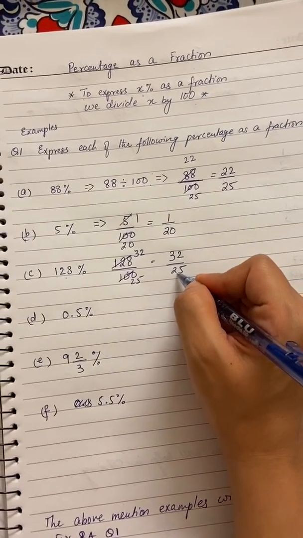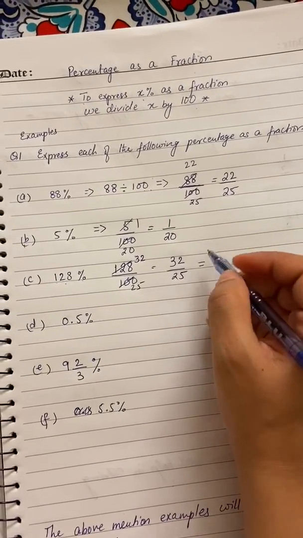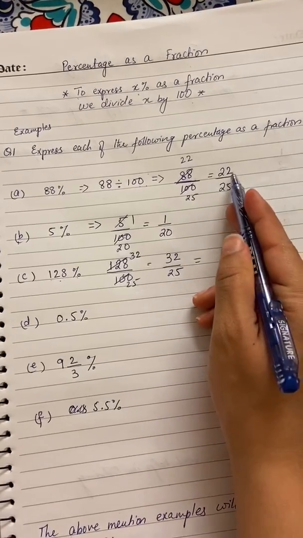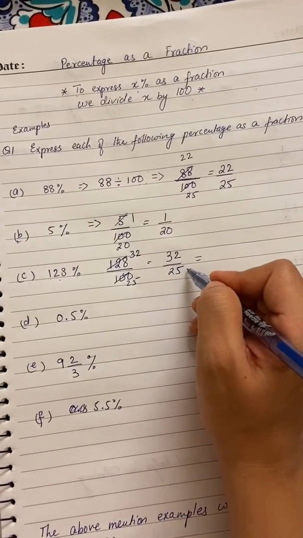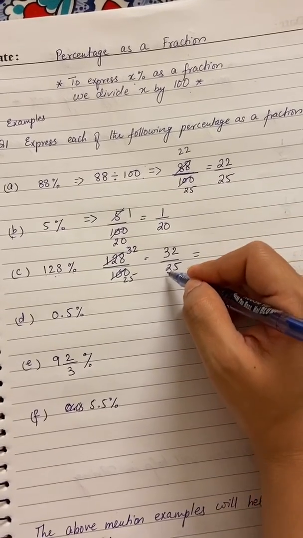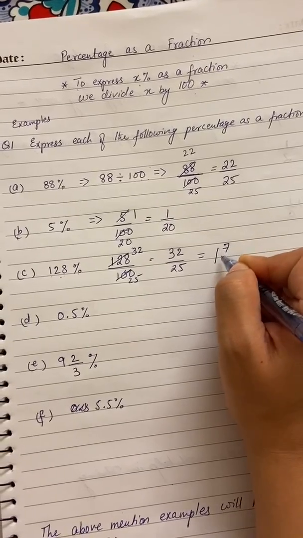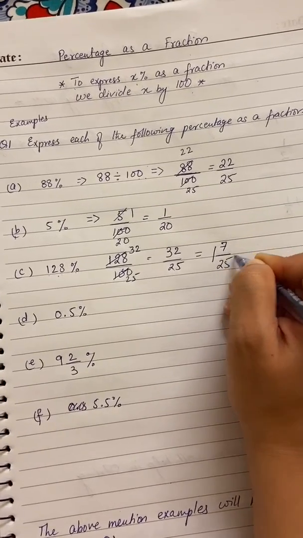Now this is an improper fraction. We have to change this into a mixed number. Reducing means either reducing to the lowest term or changing into a mixed number. So for the improper fraction, 25 times 1 is 25. 7 is left, and upon 25. So this is my fraction.